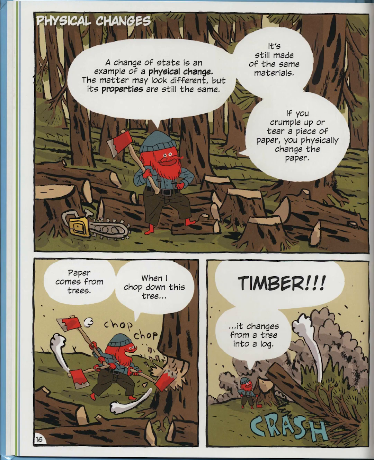A change of state is an example of a physical change. The matter may look different, but its properties are still the same. It's still made of the same materials. If you crumple up or tear a piece of paper, you physically change the paper. Paper comes from trees. When I chop down this tree, timber!